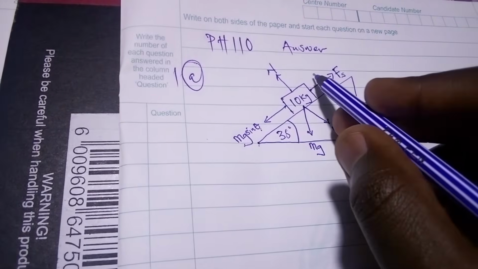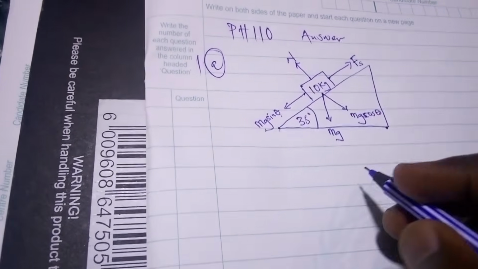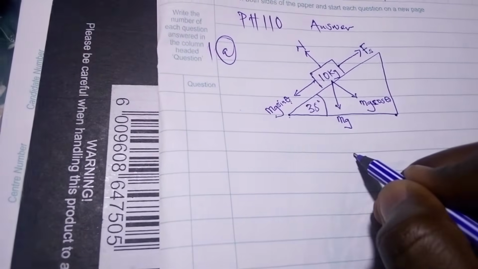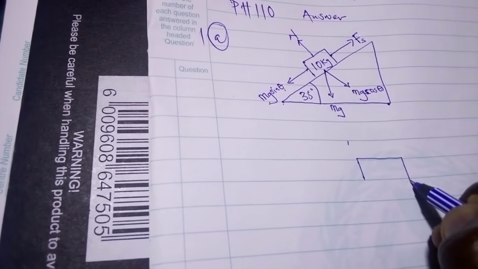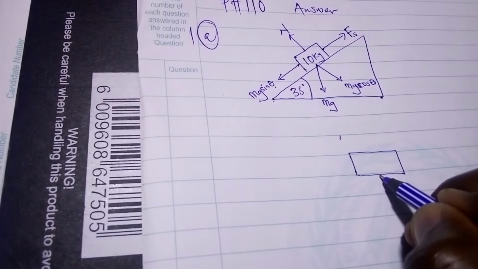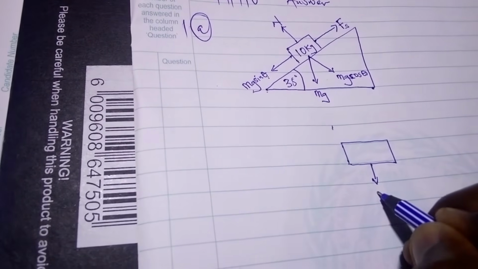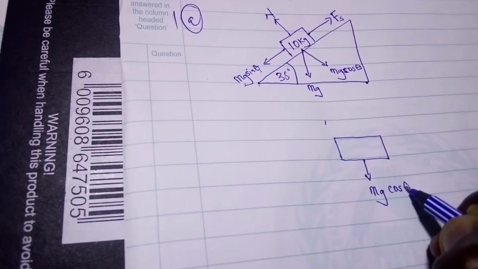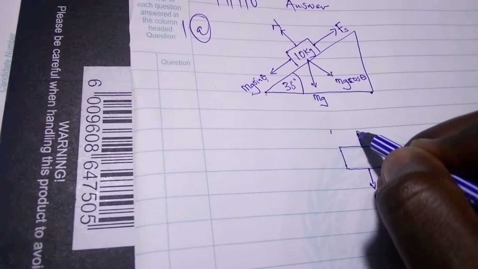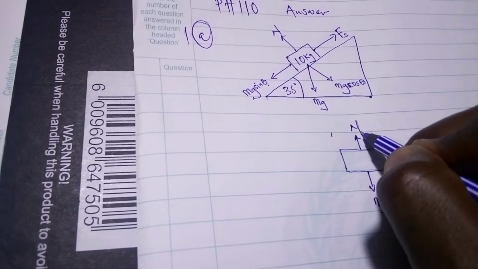So you're going to extract the forces that were acting on the wood block. There was the force mg cos theta, and also the normal force.